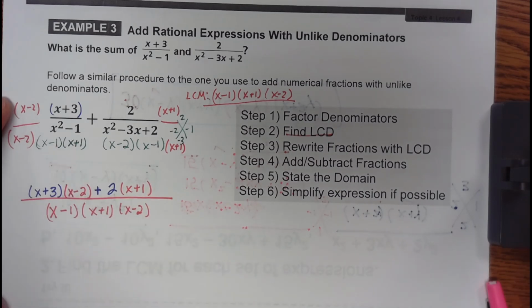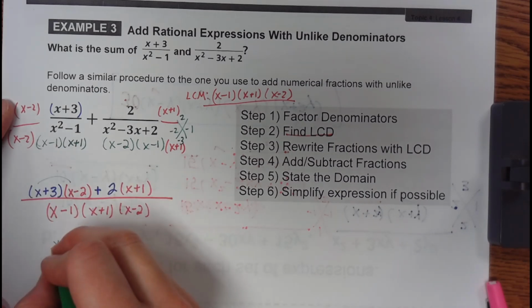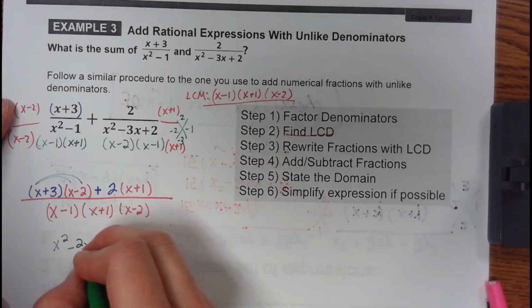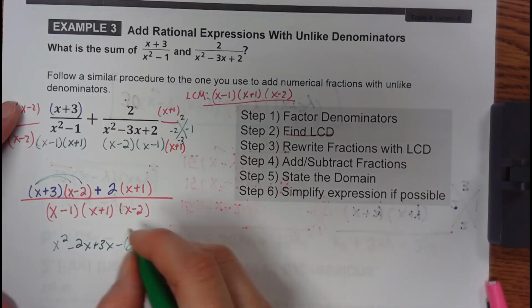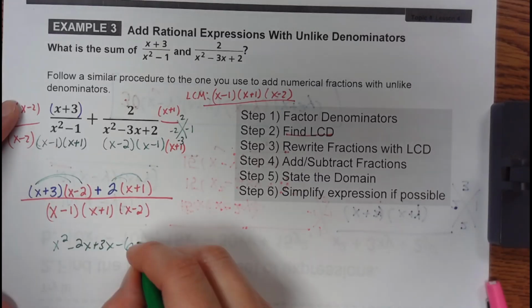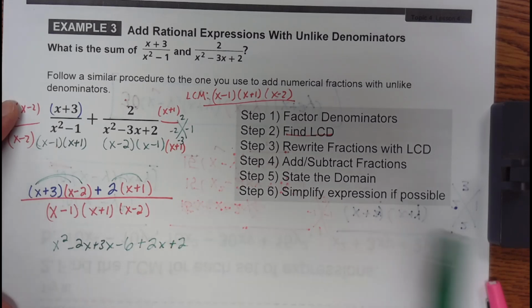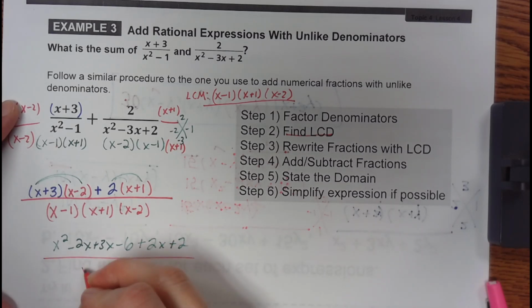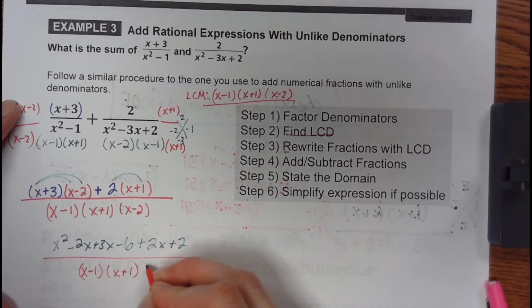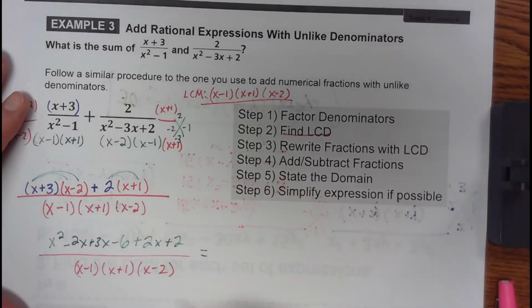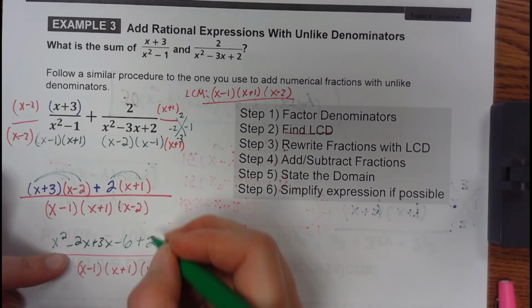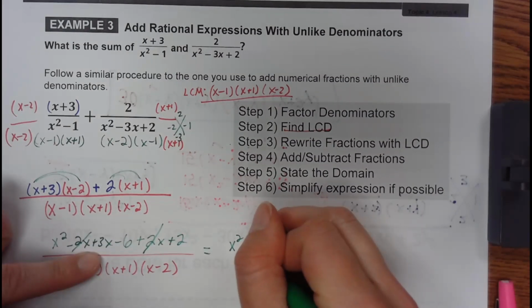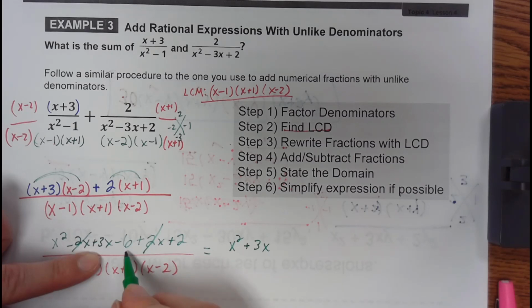So on the top we have x squared minus 2x plus 3x minus 6. Second part, we got 2x plus 2. The denominator, remember, stays the same. You're not going to multiply the denominator out. Too much work. Okay, that is going to equal, we got x squared. We have 2x, those cancel out, so we got a positive 3x. And we have a negative 4.